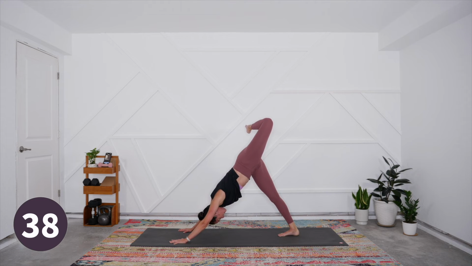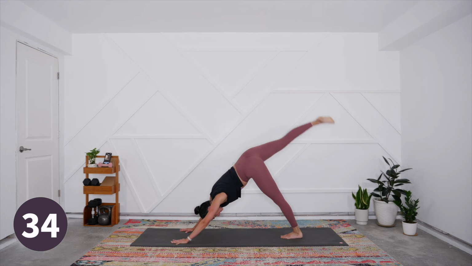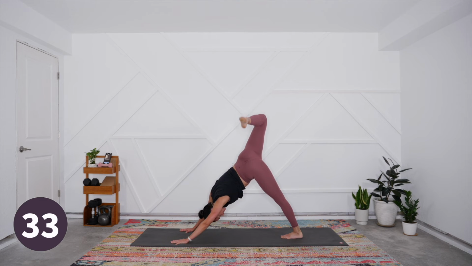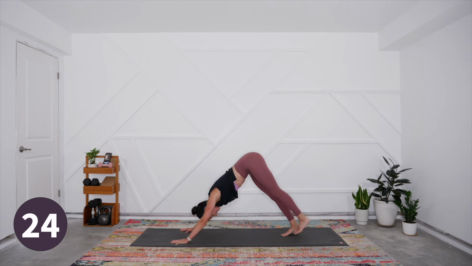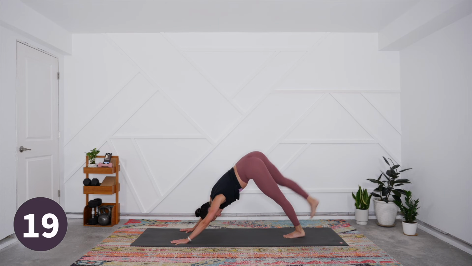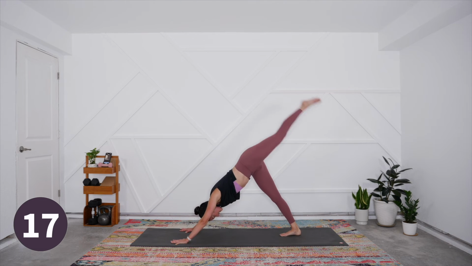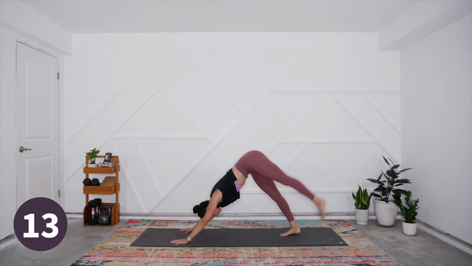Really find that square position in the shoulders. Press down and forward with all 10 finger pads. Lengthen the crown of the head toward the thumbs and your shoulder blades toward your hips, so they're moving up the spine in this inverted position. Really lengthen the backs of the legs here, sides of the waist. So we're kind of expanding the energetic body in all directions.